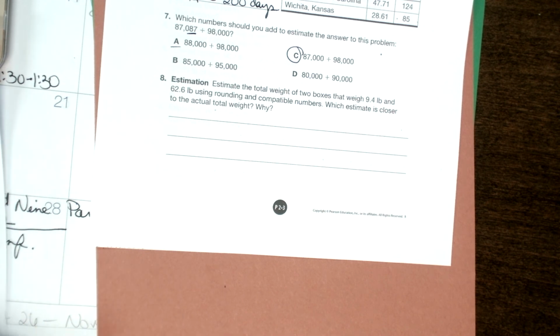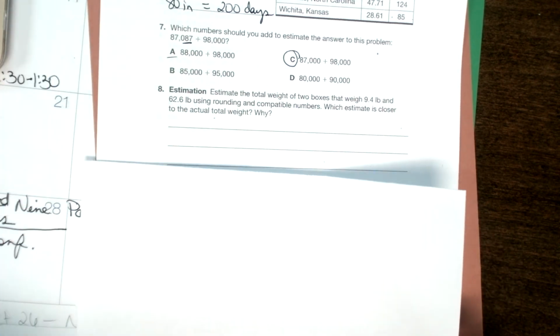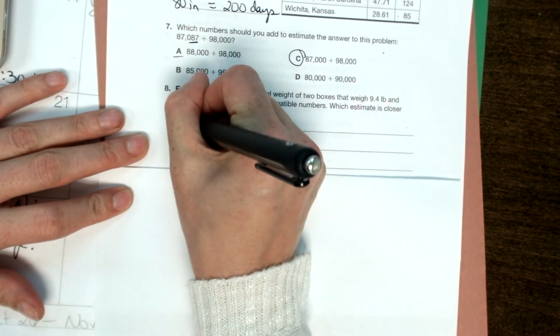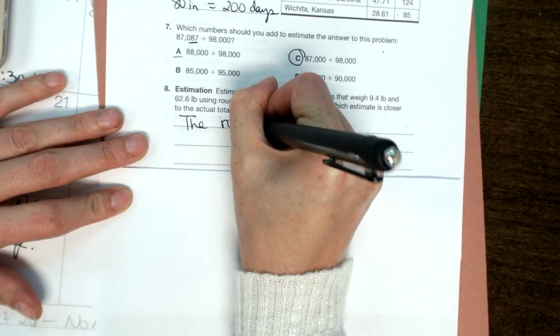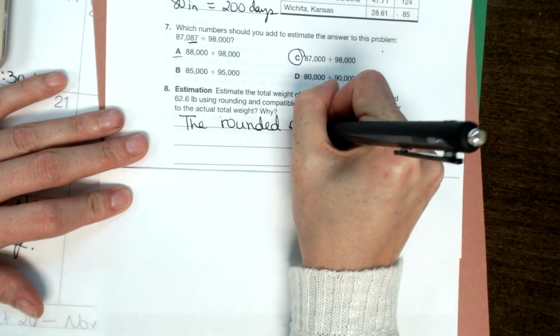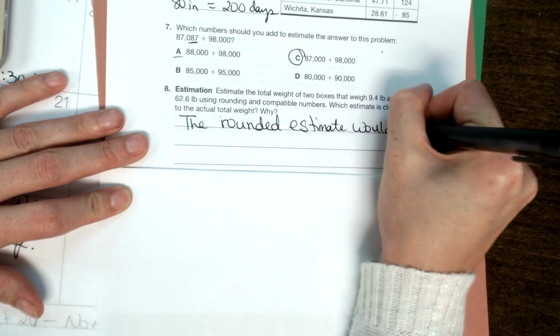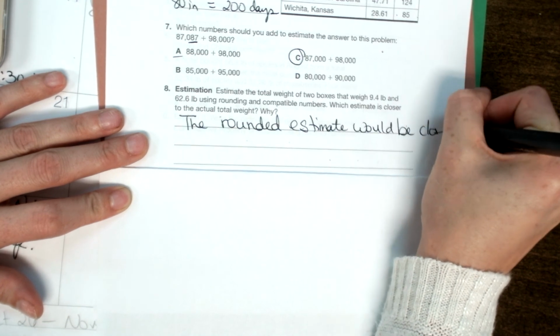So if you did this, the rounded numbers are actually closest to the original numbers. So the rounded estimate will be closer to the actual total weight. So the rounded estimate would be closer. So I'm going to do this.